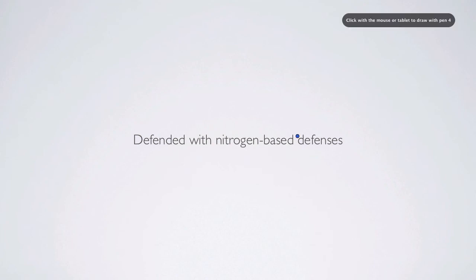Now there's also another class of defenses, and here we're going to talk about them as nitrogen-based. These still contain carbon, but they often contain nitrogen. Whereas the other ones work more on a quantitative basis, they're present in plants in a large quantity, the nitrogen-based defenses are often there in a lower quantity, but they're a lot more active.